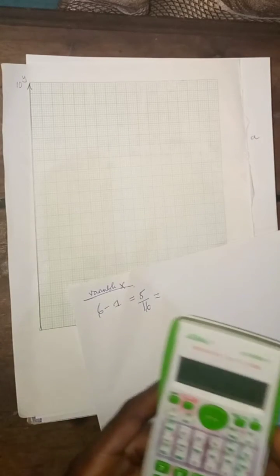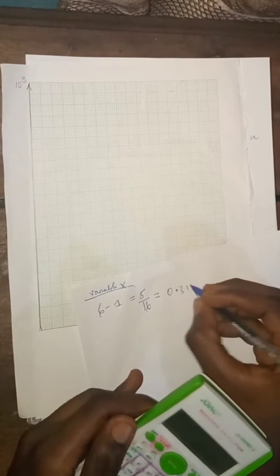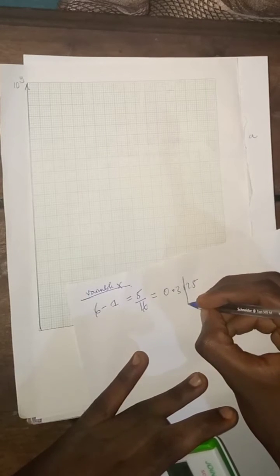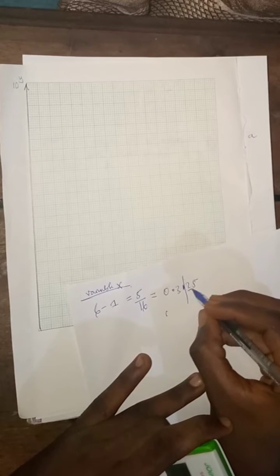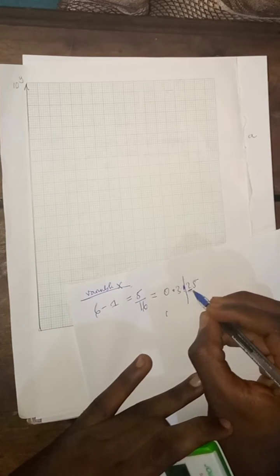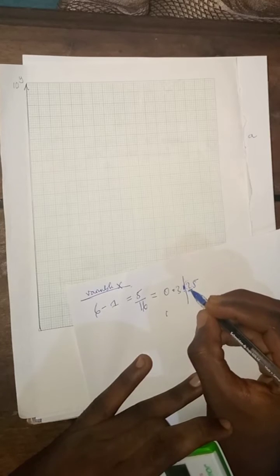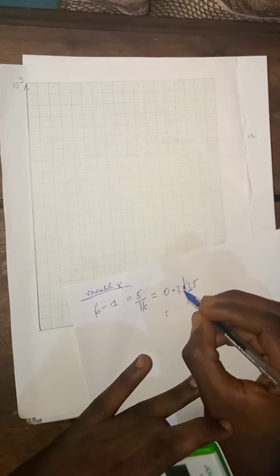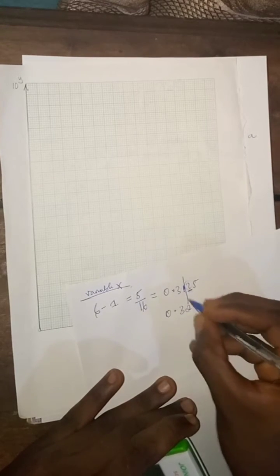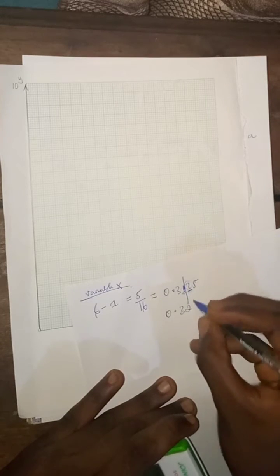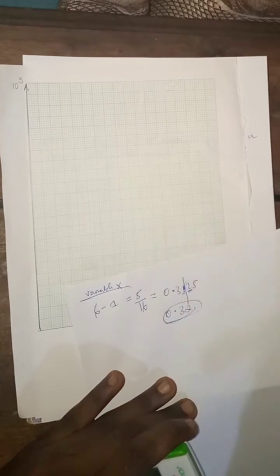Now I take 5 divided by that 16. It gives me 0.3125. Now this is what I do. I will scale it down to 2 decimal places. So even if the number beside this other one is less than 5, you still round it up to 1 and add it to this one. So this one will give me 0.32 when I add 1 to it. So this is a good scale that will enter on the x-axis.